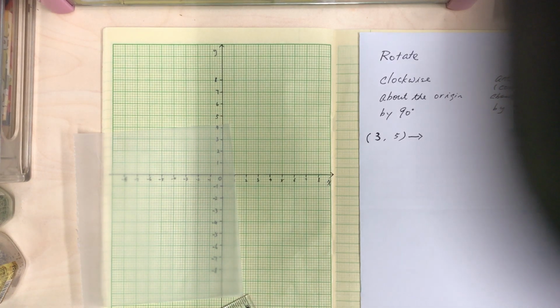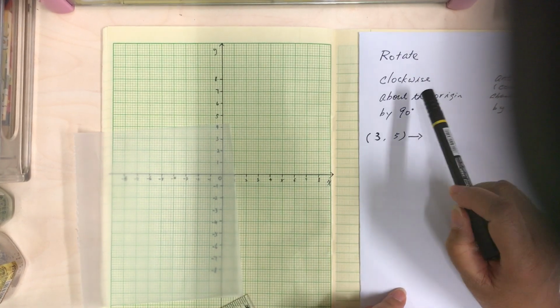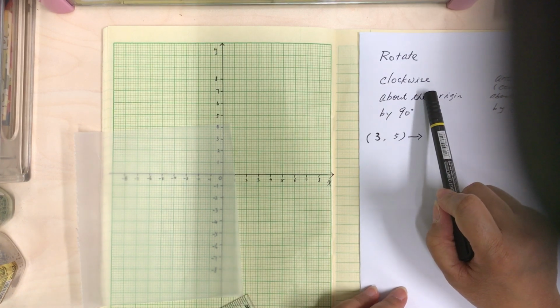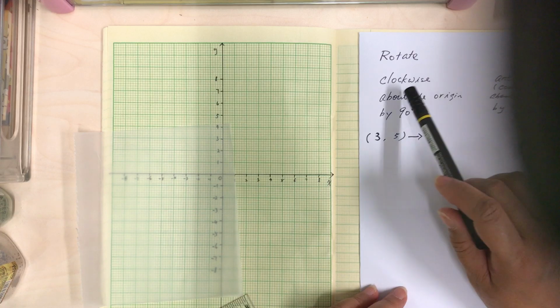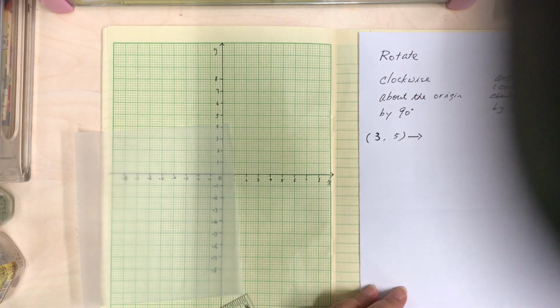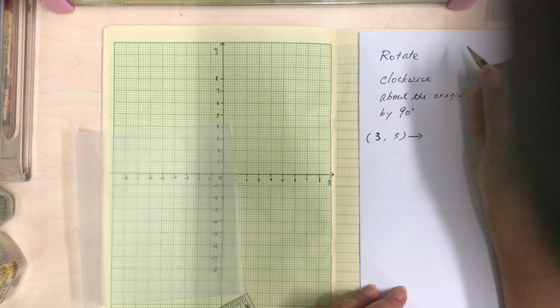This time we talk about rotation. Usually we need to tell people the direction of the rotation, and first let me show you how to rotate clockwise. Clockwise means we follow the direction of a clock.